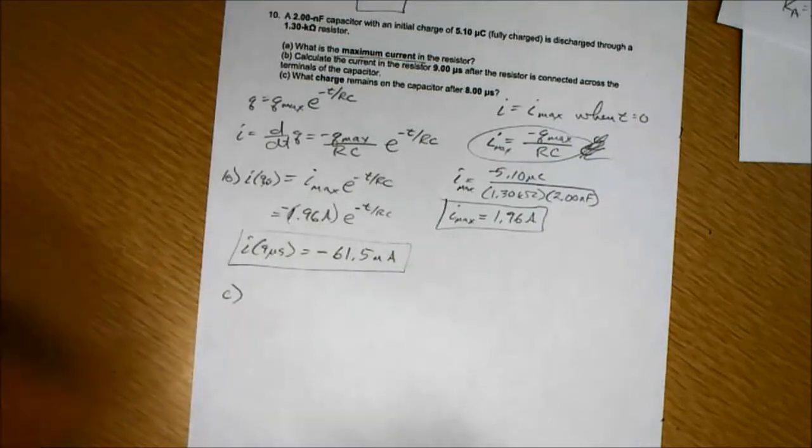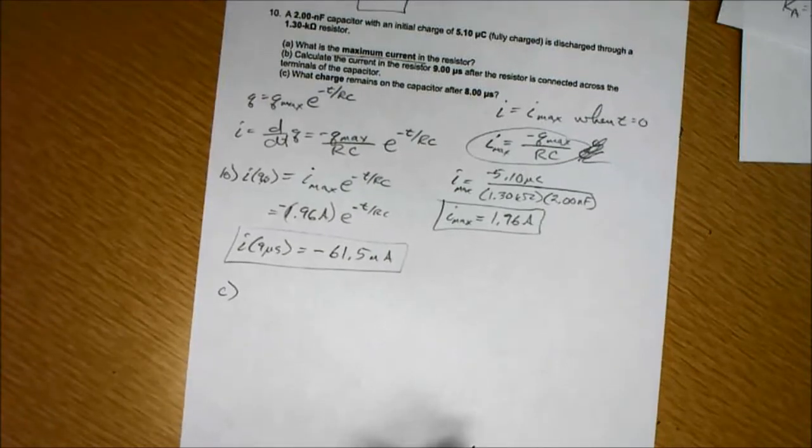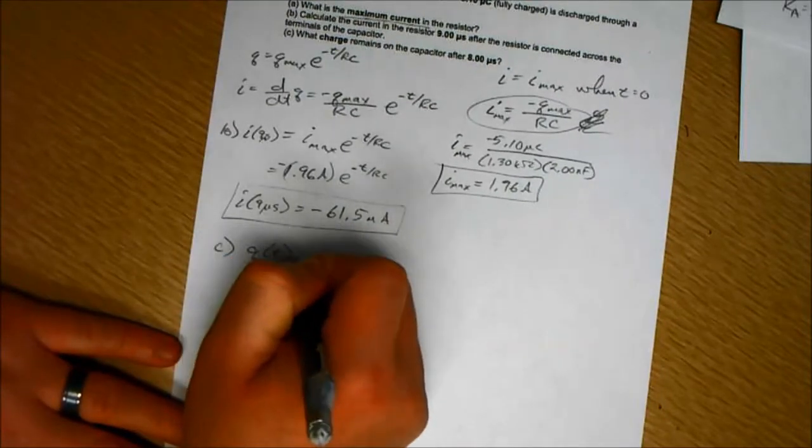Part C, what charge remains on the capacitor after 8 microseconds? Well, that's not too bad because we just go back to our equation for charge.